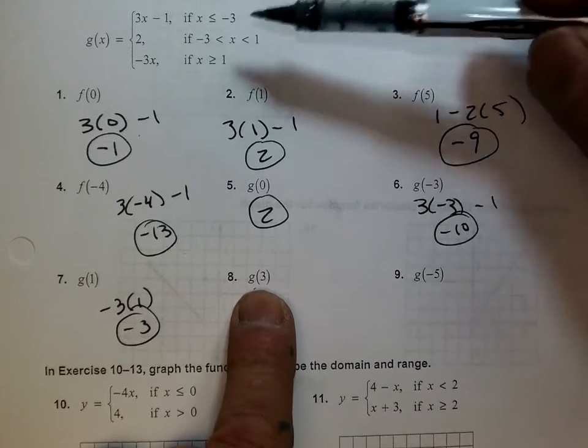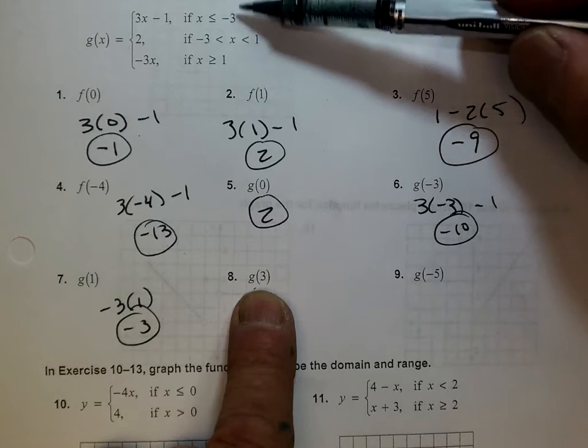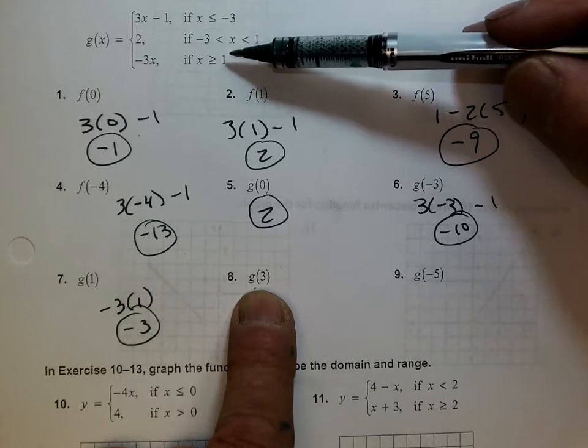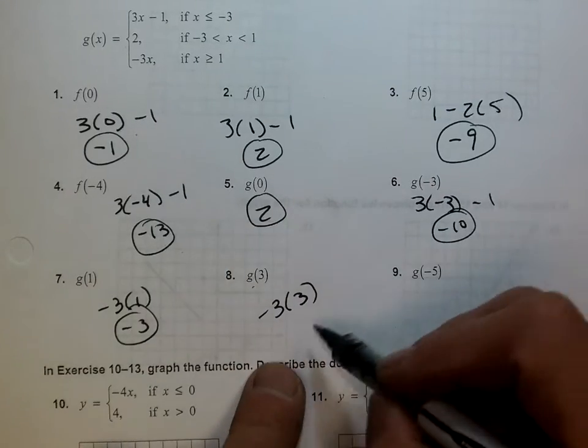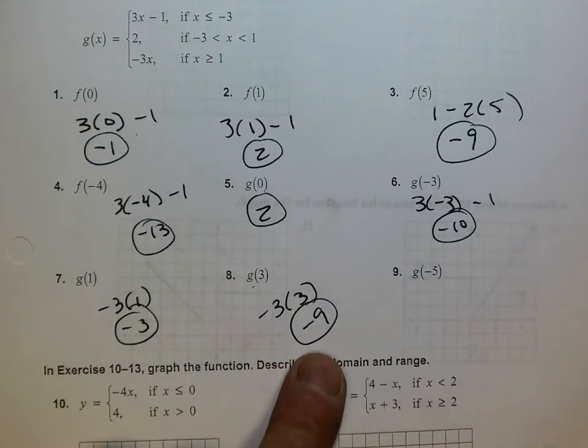G of 3. Is it going to go in the first, second, or third equation? Third equation. Perfect, because 3 is bigger than 1, right? Fits in there. So we're just going to go negative 3 times 3 because we plug it in, and we get negative 9. Does this seem pretty easy? Okay.